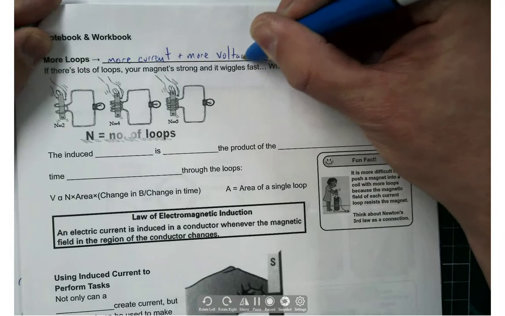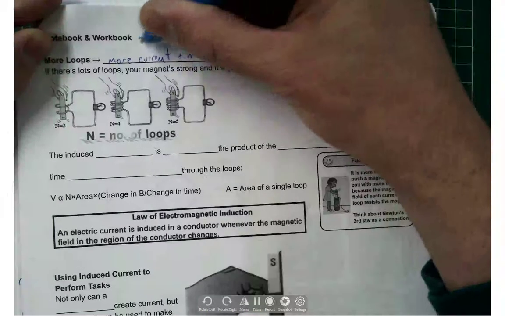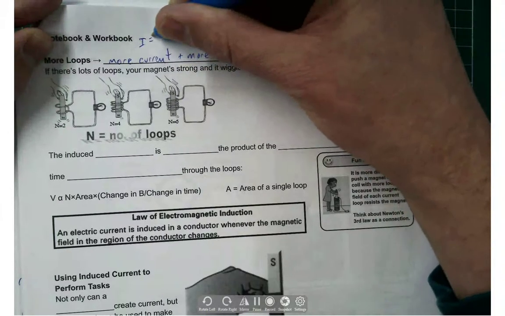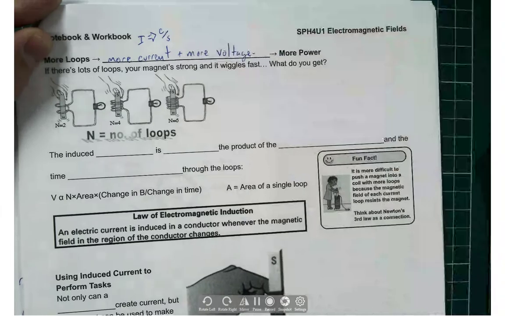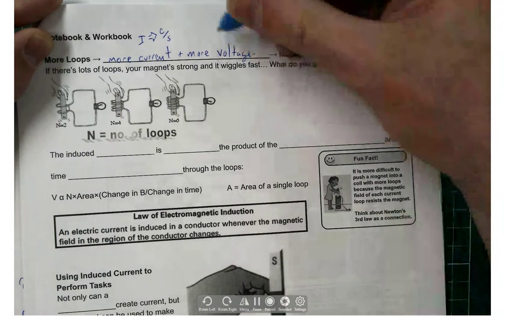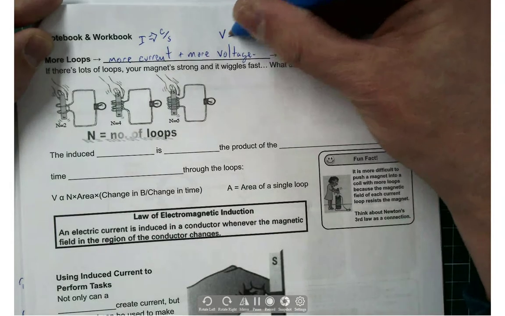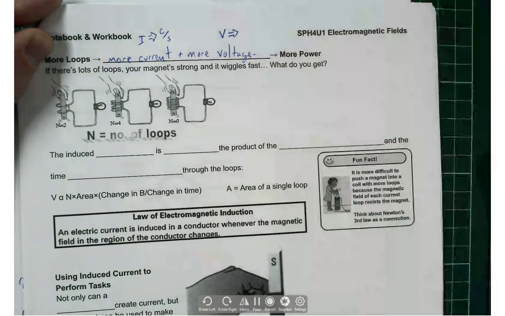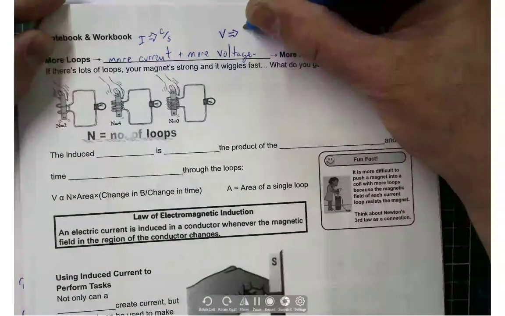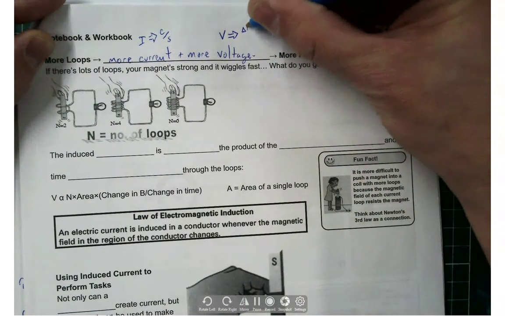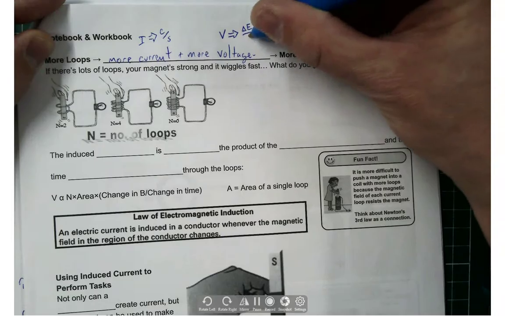Now, current is a flow rate. It's measured in amps, but it's the number of coulombs flowing through a section of the circuit per second. It's coulombs per second. It's a flow rate. Whereas voltage, it has units of volts, this electric potential, but what it really is is how much energy you give per unit of charge.